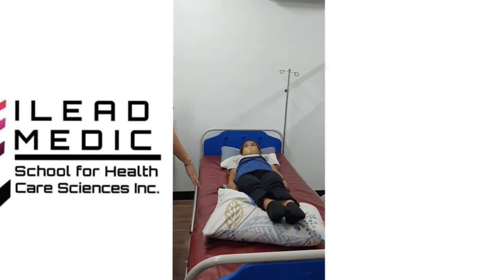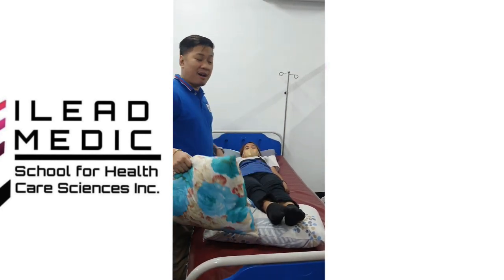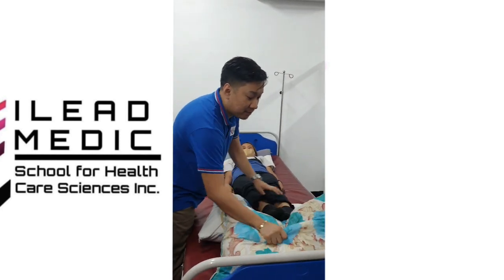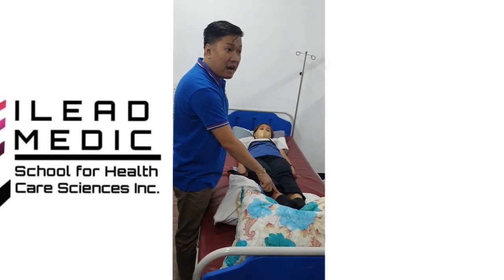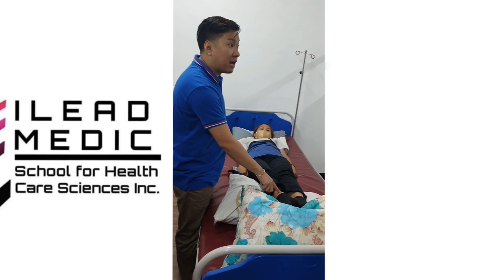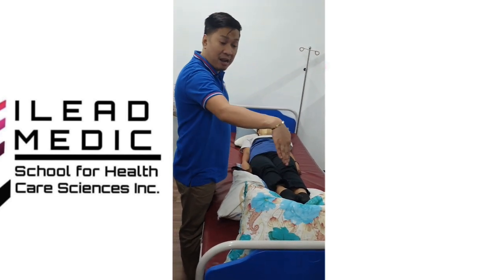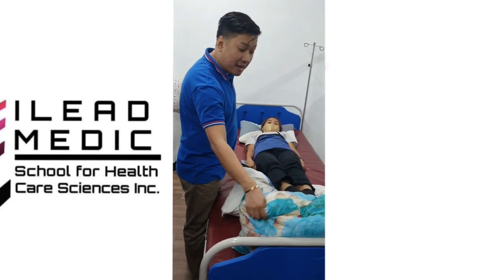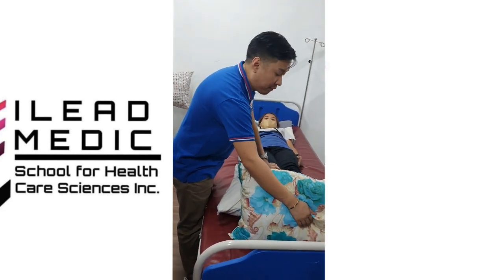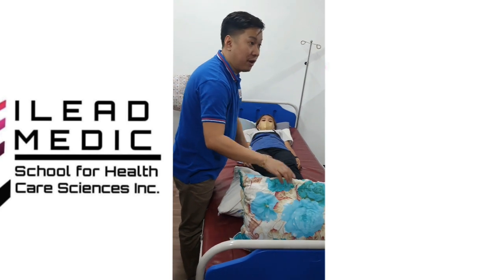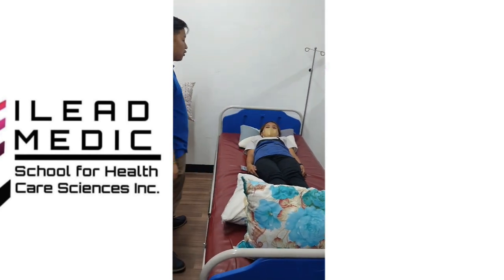Kapag hindi katangkaran yung pasyente, we have to place a footboard. Bakit? Kasi kapag walang footboard, pwedeng lagi naka-extend yung ankle niya. Pag nag-contraction yan, nakaganon lagi yung paa niya. Tinatanggal din natin ito para nag-extend or nag-flex yung foot niya. You understand?